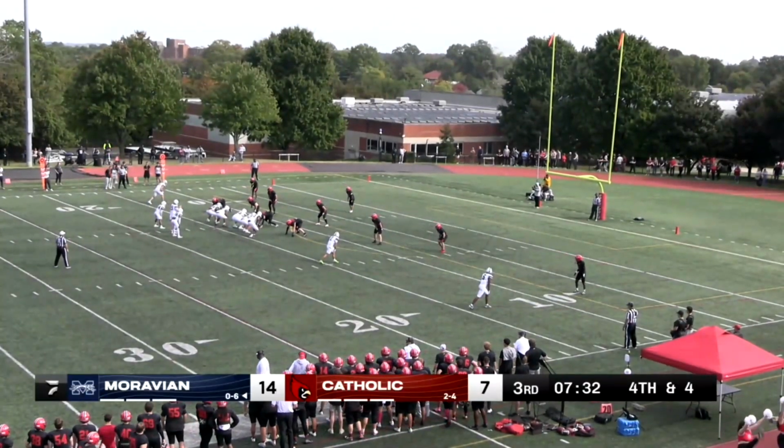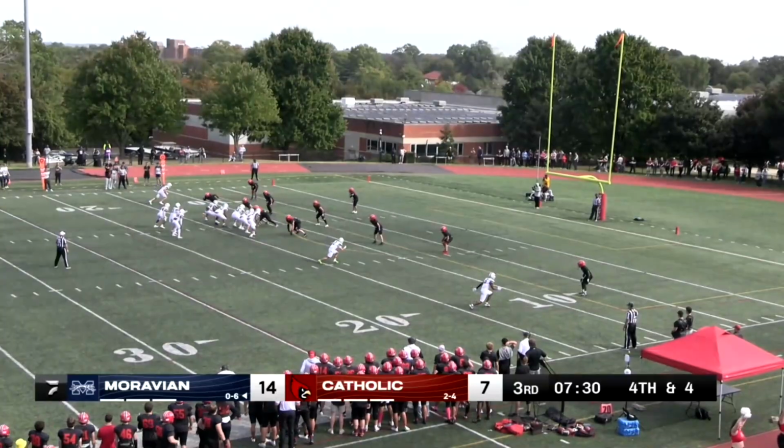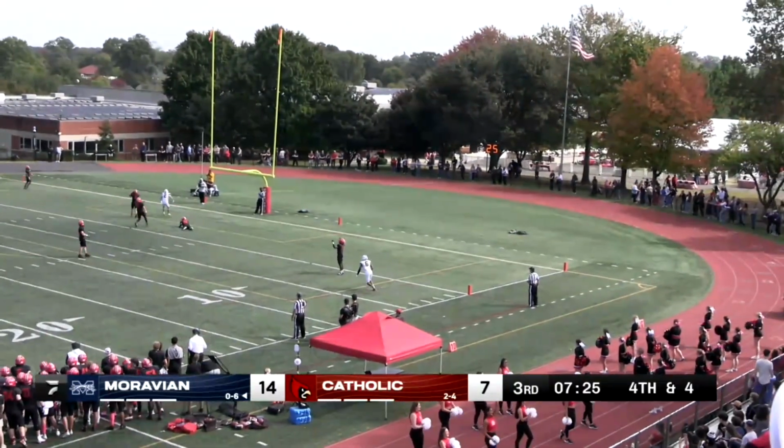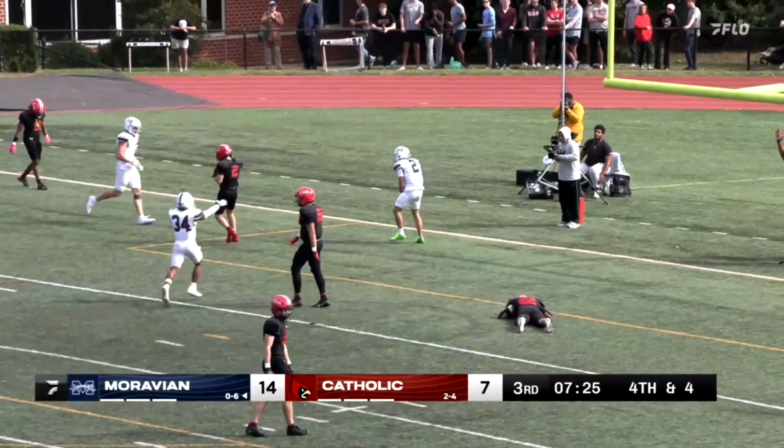Moravian is 1 for 3 on 4th down today. McCarthy, play action, going to the end zone, caught! Gennarelli, touchdown!